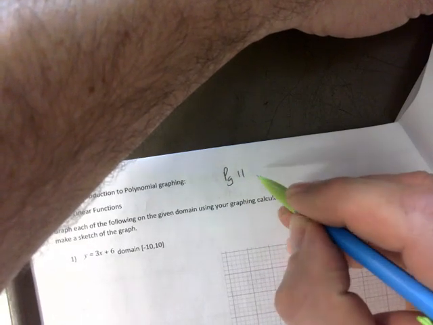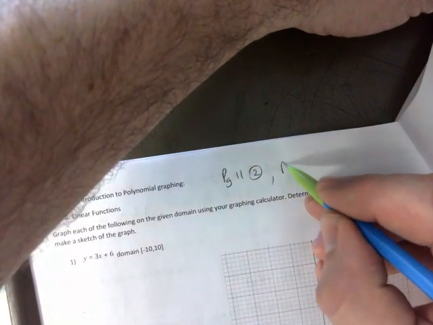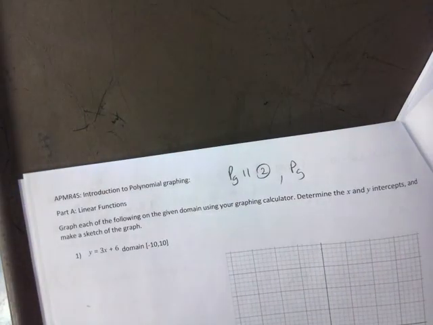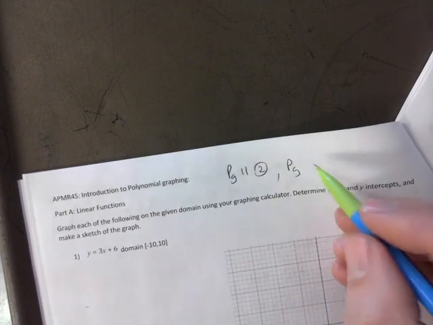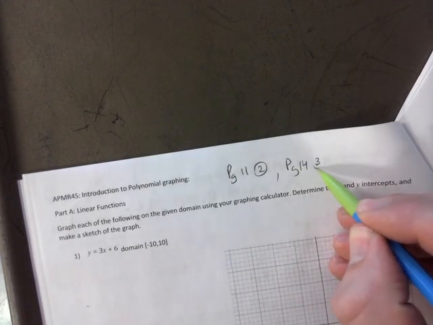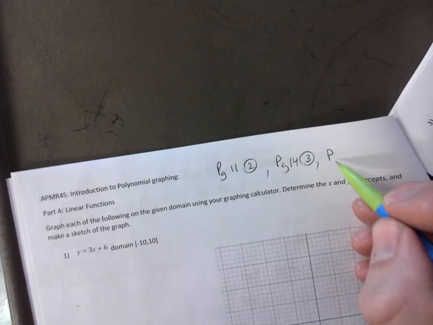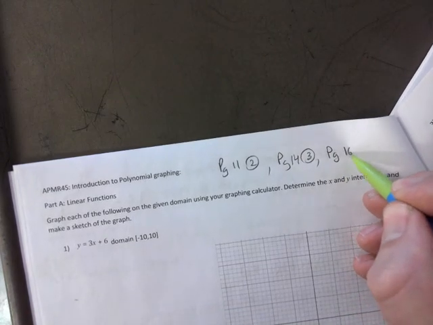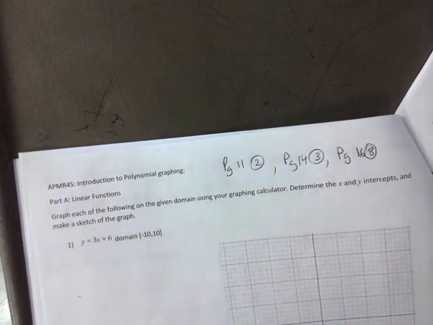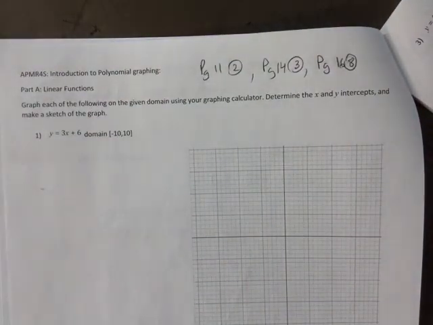So here it is one more time. I'm going to write it down here. Page 11, question 2. Page 14, question 3. And page 16, question 8. Okay, those are the 3 that I would like you to try. So it's a linear, a quadratic, and a cubic for you to try.